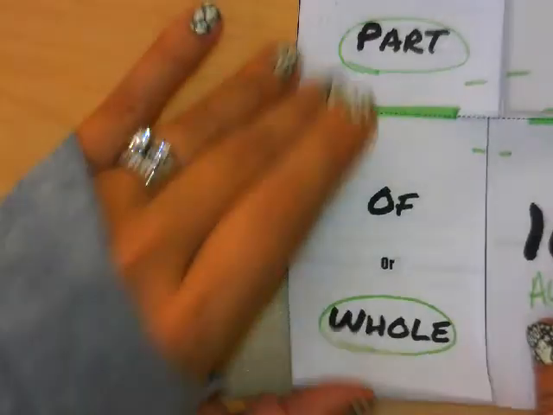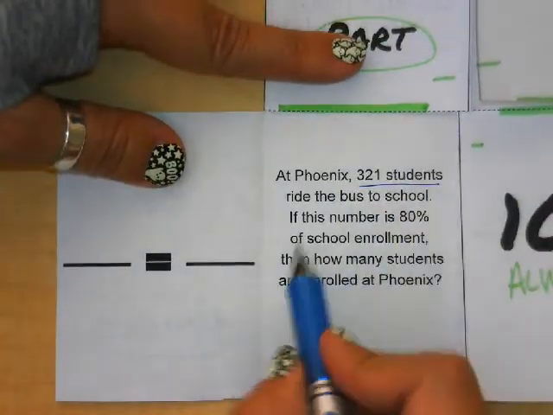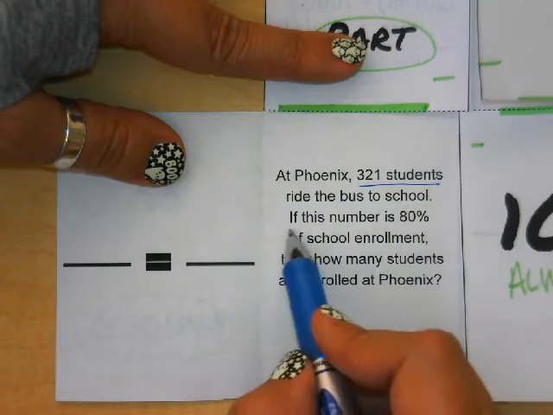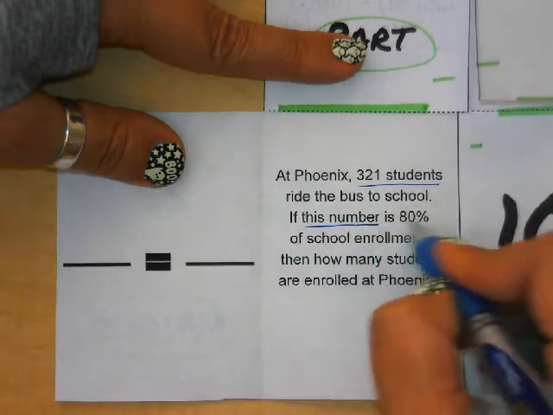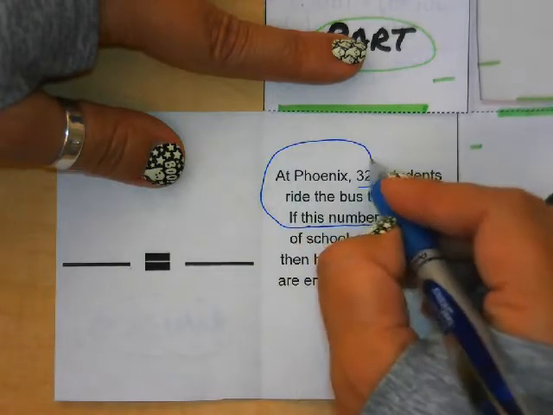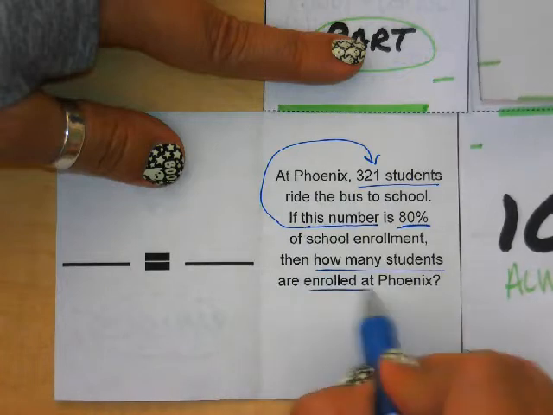Let's look at this one down here. At Phoenix, 321 students ride the bus to school. If this number right here is 80%, how many are enrolled at Phoenix?